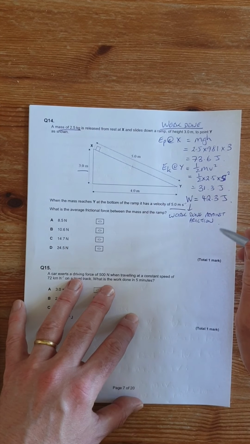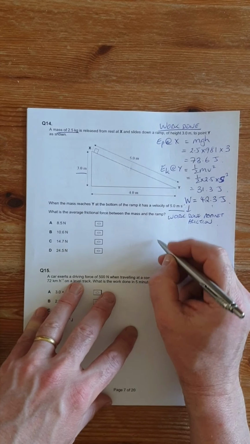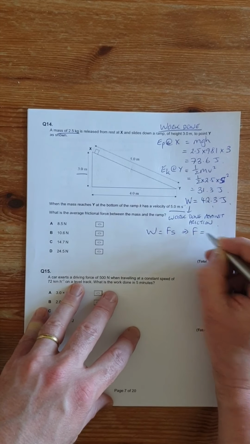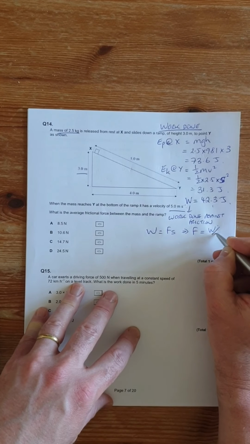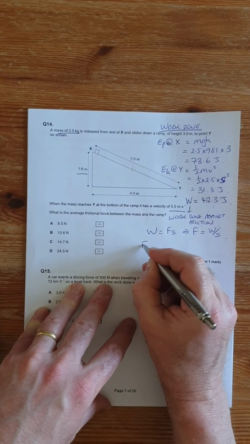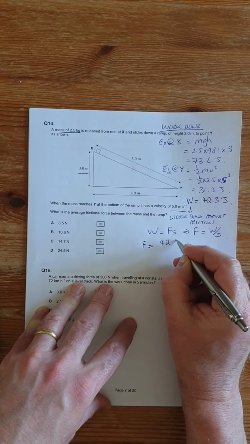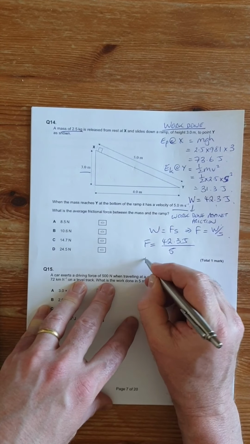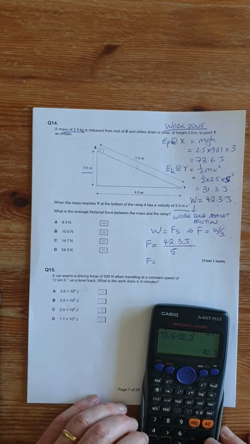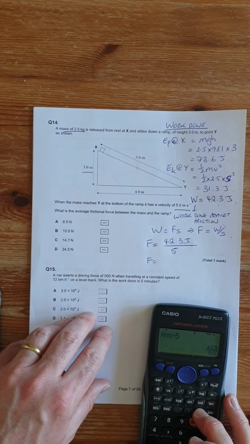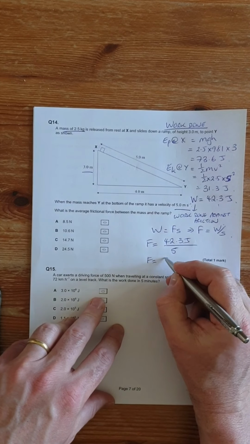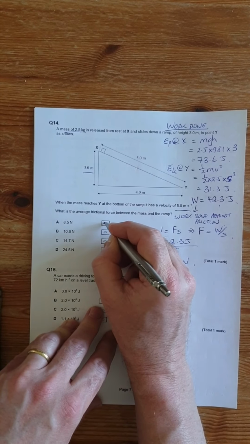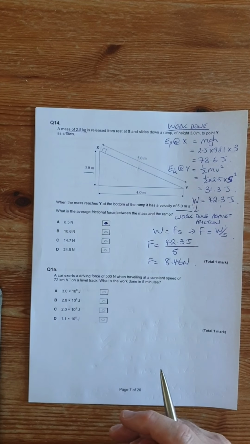We know that work done is equal to force times distance, so the force is equal to the work done divided by the distance. So we have 42.3 joules divided by the distance, which was 5 meters, which gives me 8.46 newtons. So it is answer A.